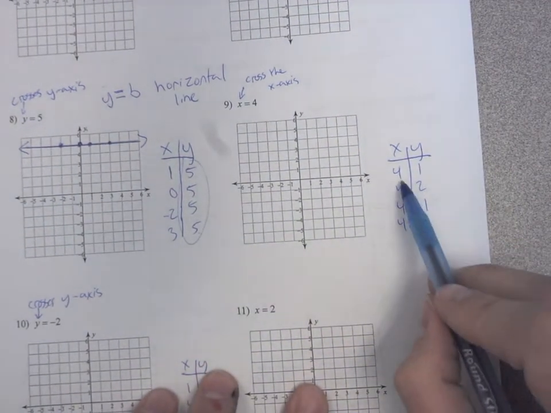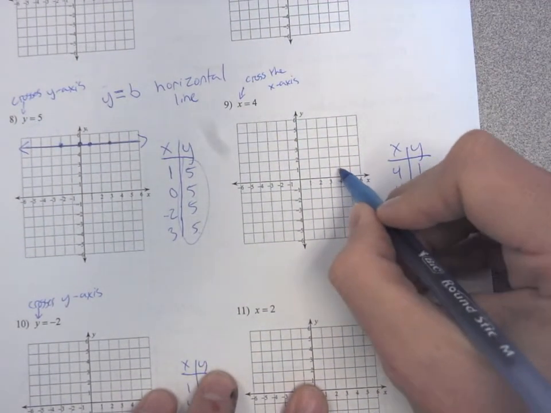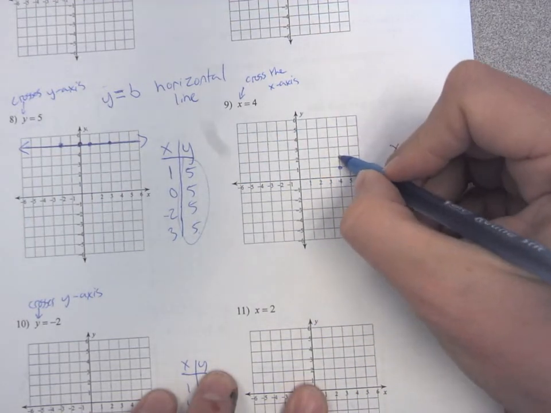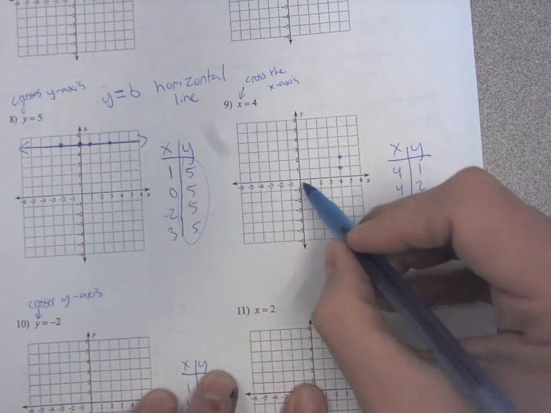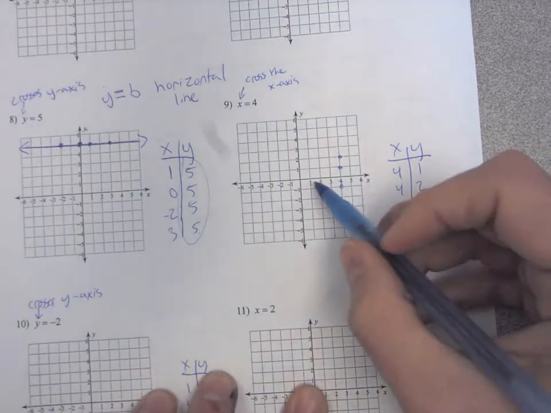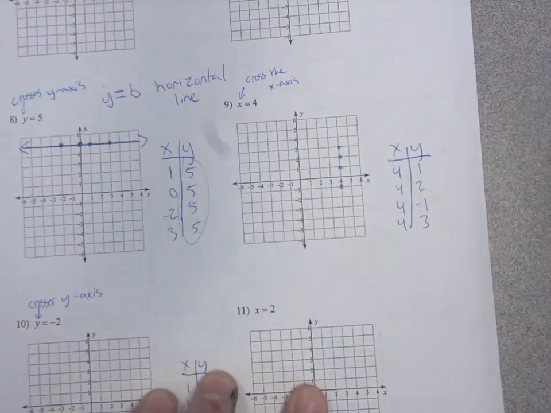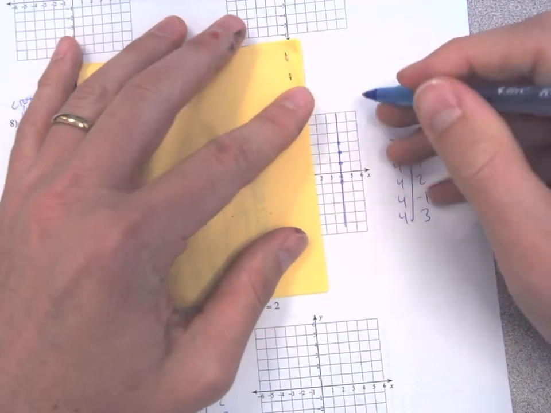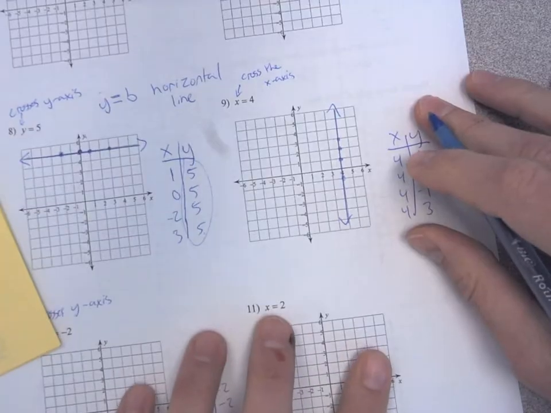Let's see what this looks like. So 4, 1 is 4 to the right and then 1 up. 4, 2 is 4 to the right and 2 up. 4, -1 is 4 to the right and then 1 down. 4, 3 is 4 to the right and then 3 up. So altogether, we're going to get this vertical line.